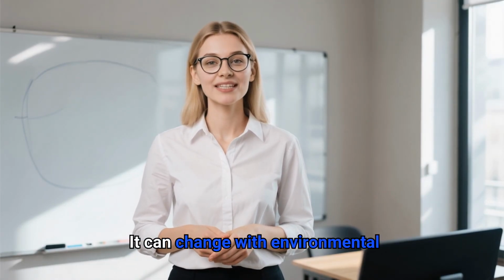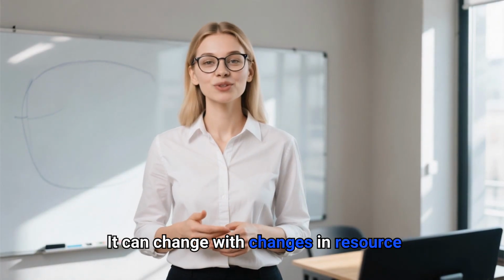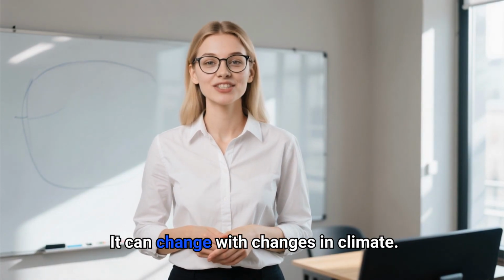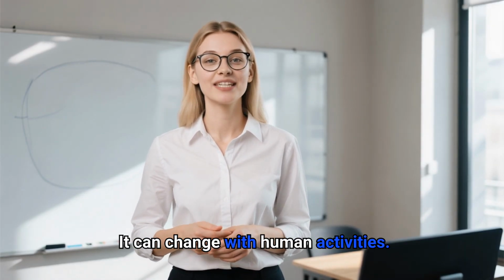It can change with environmental conditions. It can change with changes in resource availability. It can change with changes in climate. It can change with human activities.